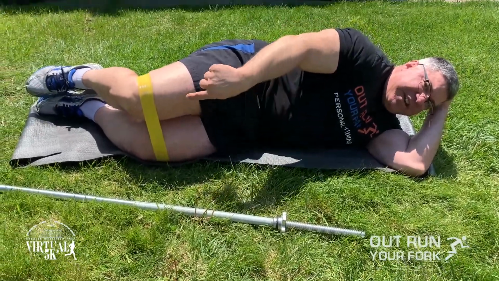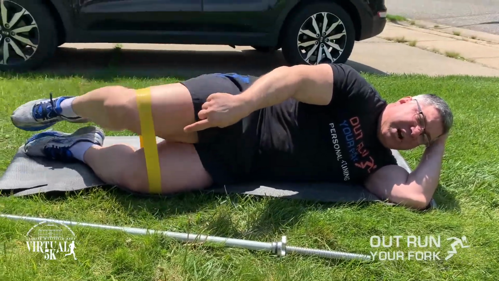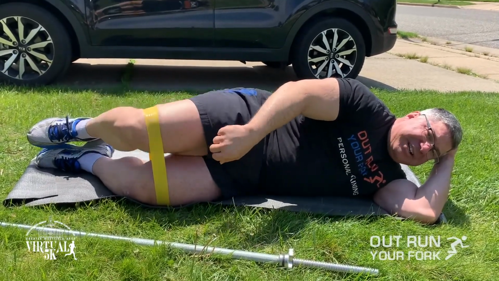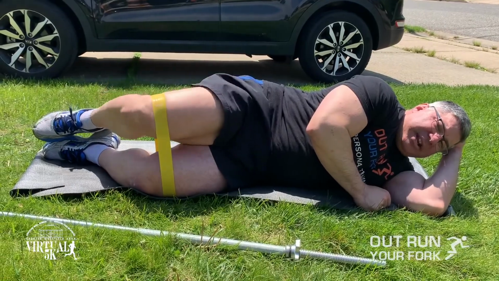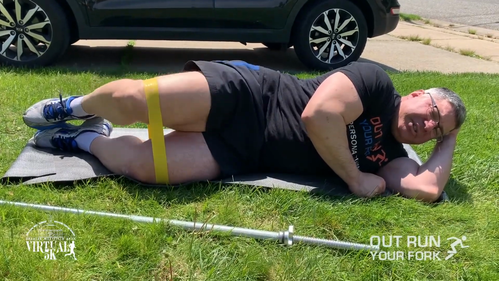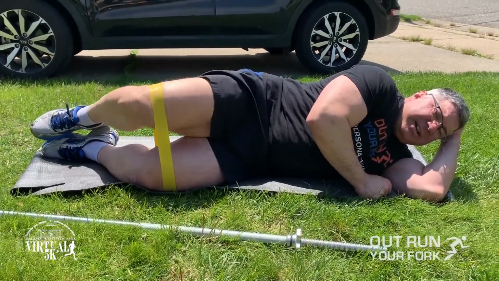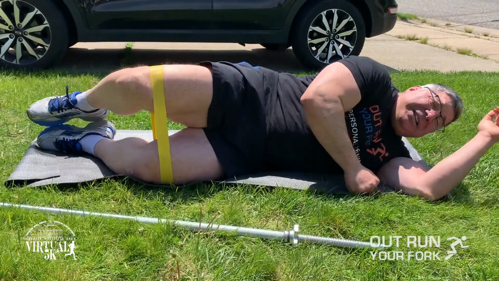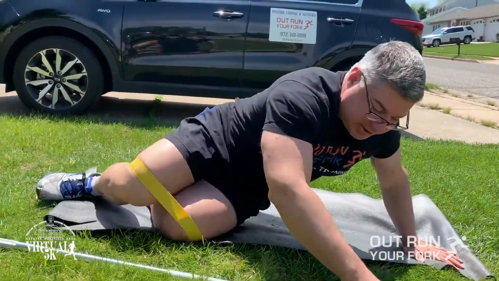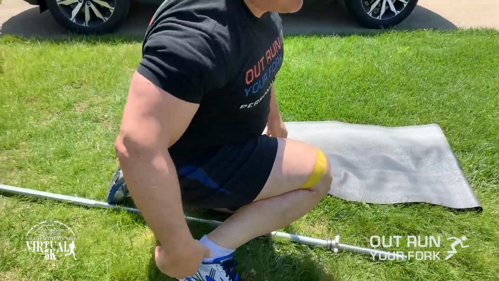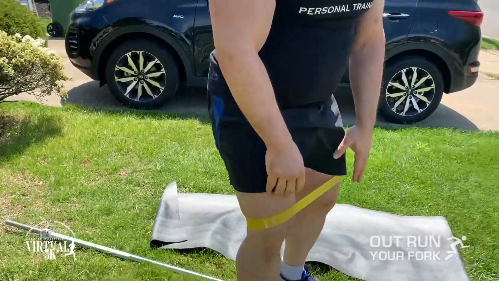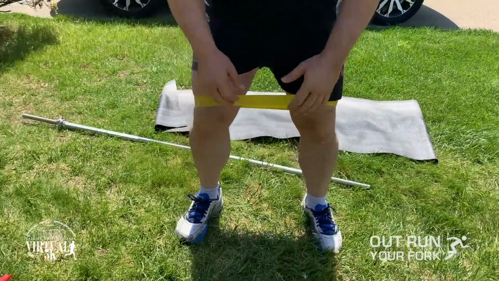So you're going to keep your feet together. Don't let them come apart. And you're just going to open up like a clamshell. That's why these are called clamshells. And you'll do this anywhere from 10 to 30 reps. You can do 3 sets of 10, and these will burn. I love this exercise.